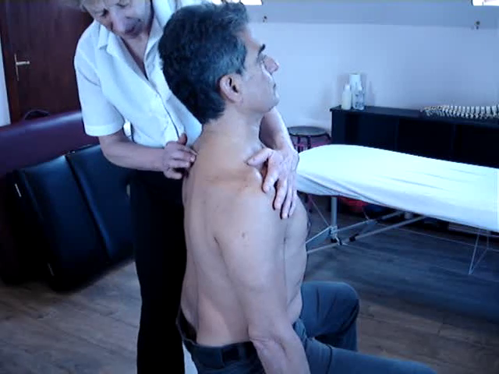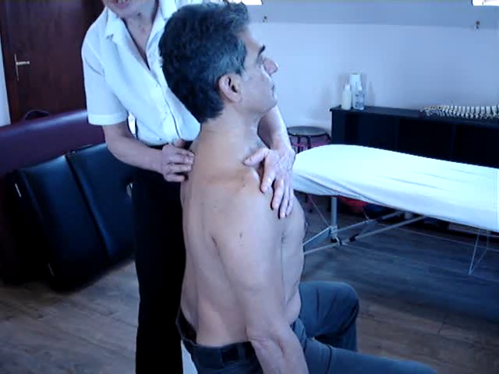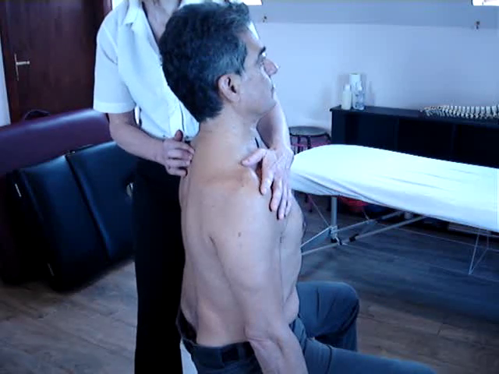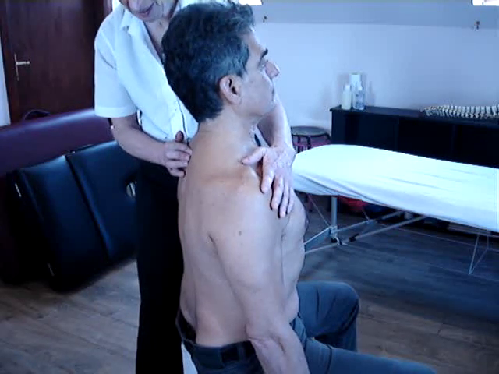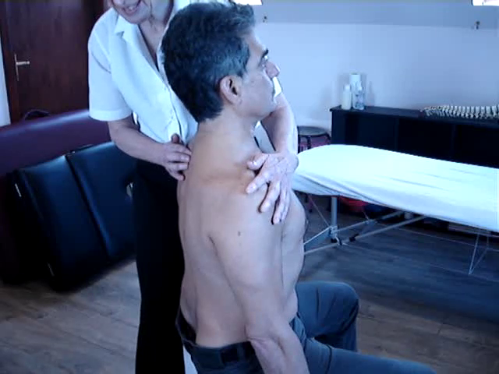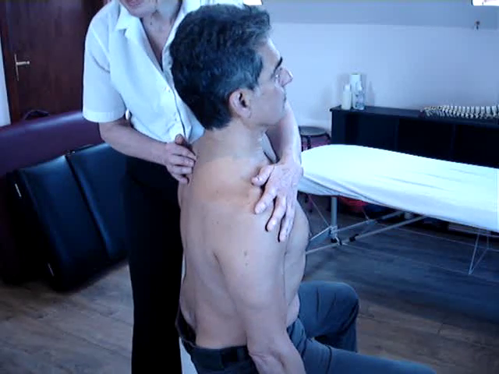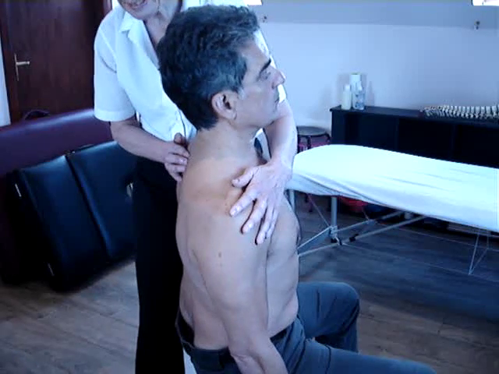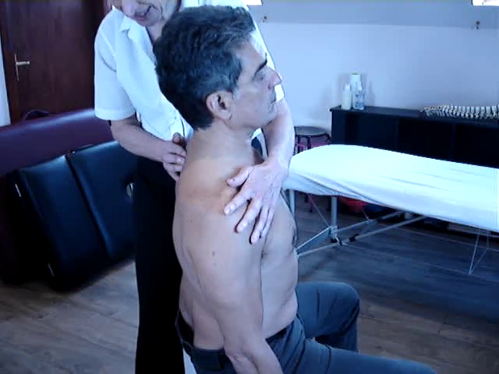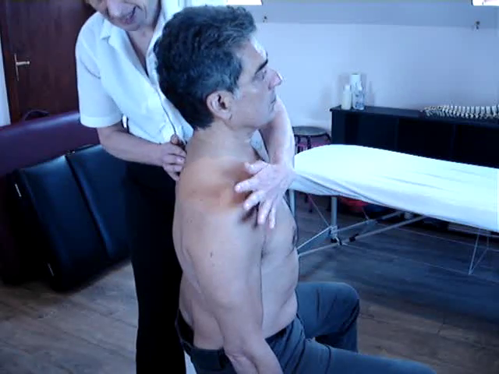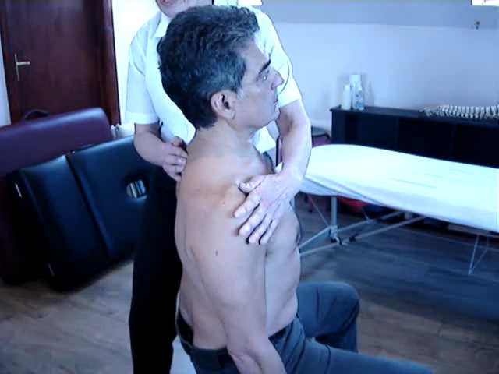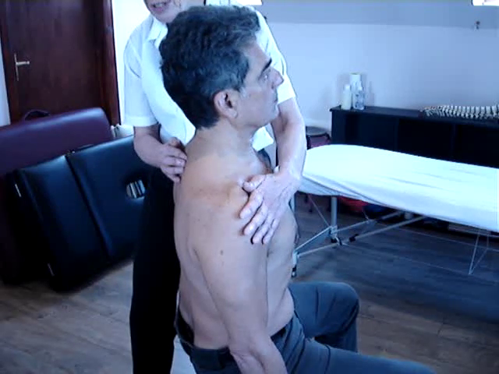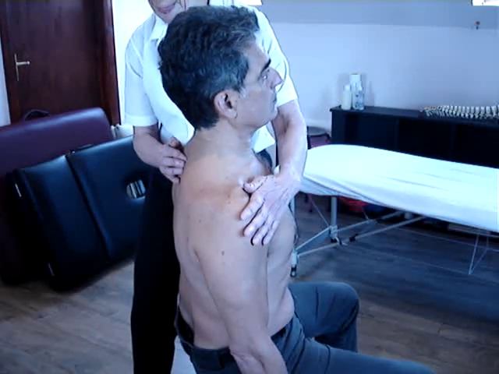So I'm now choosing a point here, round about T3, where we've got it side bent and rotated to the left. On a flexion lesion, so I've extended it. I'm now going to side bend, so I'm just using the shoulders there, and rotate, just the same way as I did lower down. And again, my hand position hasn't changed here. It's again the shoulder that I use as the lever for them to push against me.